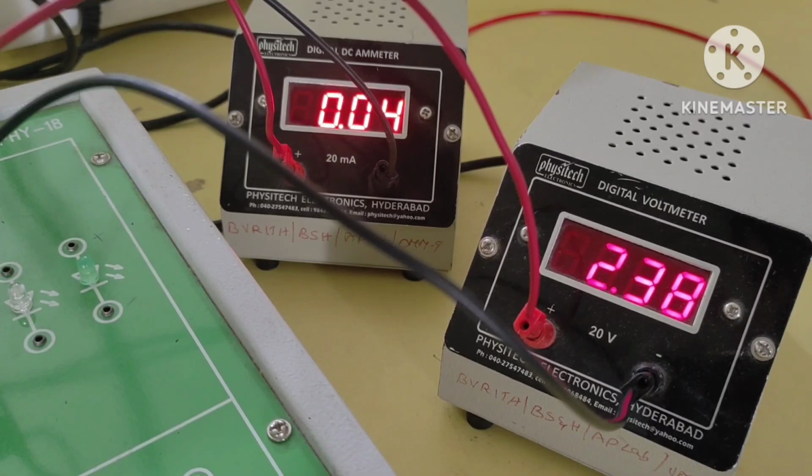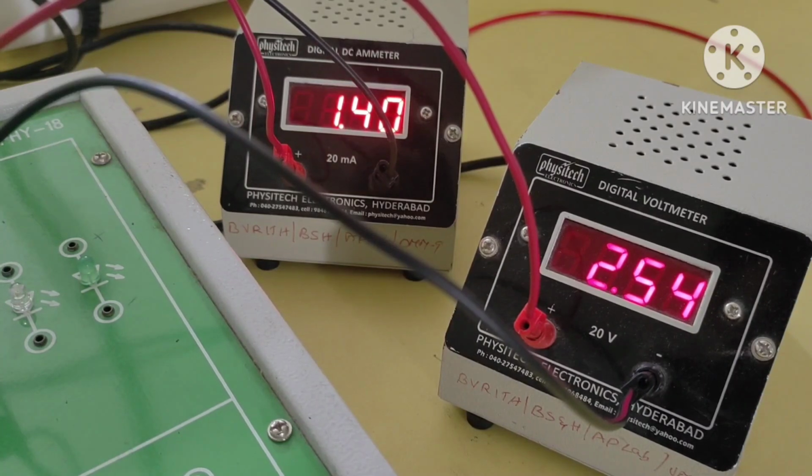But once it reached around 2.4, the current starts to rise. 2.43, 0.12. 2.48, 0.40. 2.51, 0.88. 2.54, 1.40. You can see the difference here.